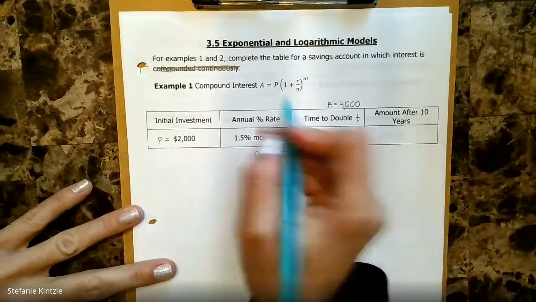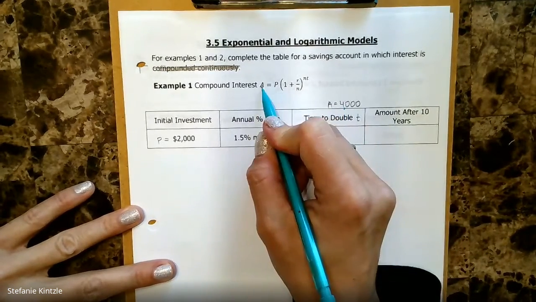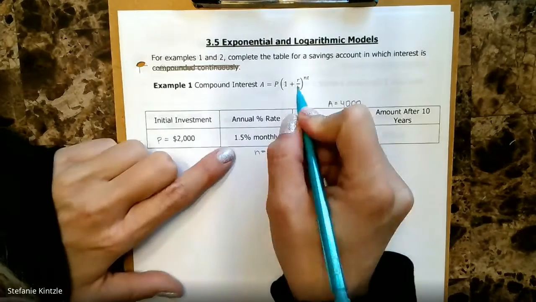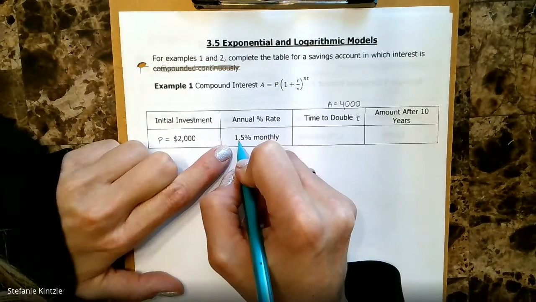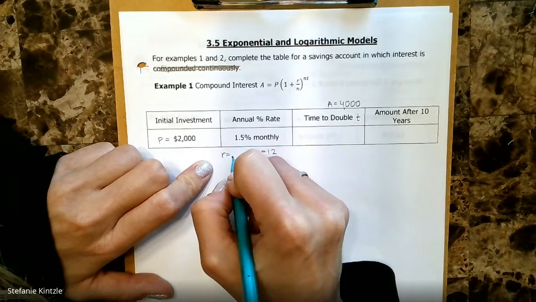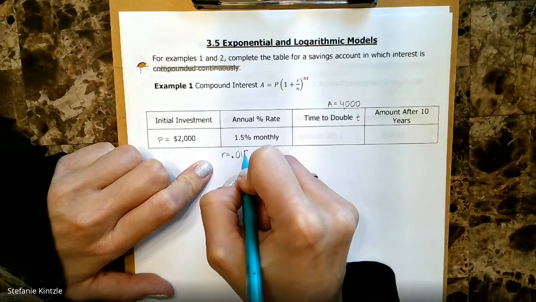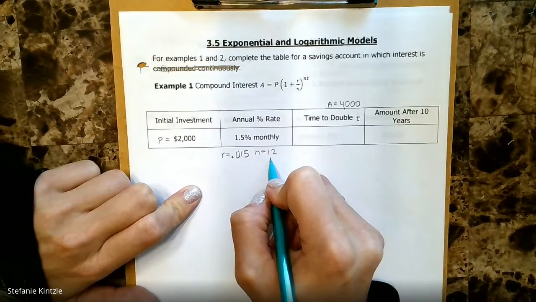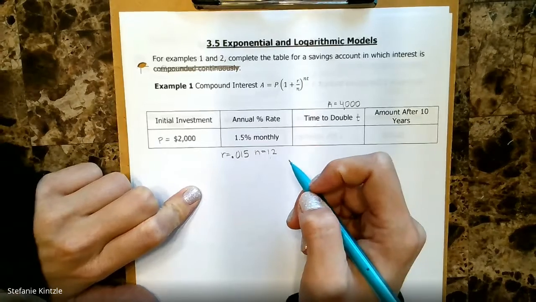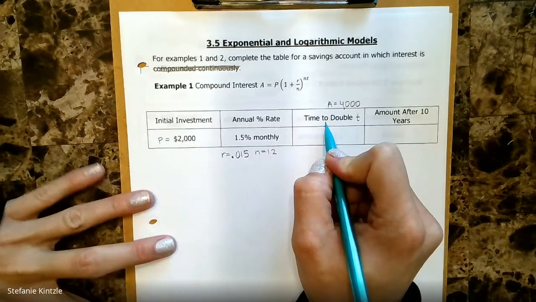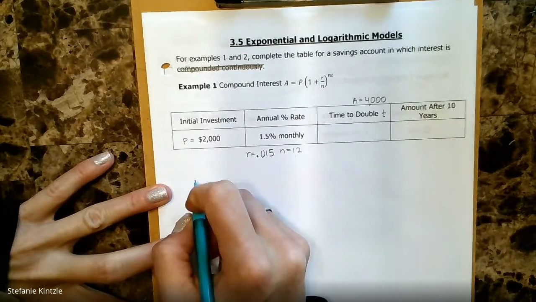So let's plug in everything that we know. A is 4,000, P is 2,000. Our monthly rate is 1.5, but remember we need that as a decimal, so move the decimal to the left twice, and so that makes our R value 0.015. And then our n value we said is 12 since it's monthly. And we're trying to find t. We want to know how long it takes to double it.